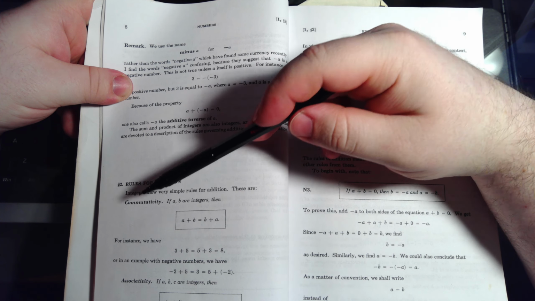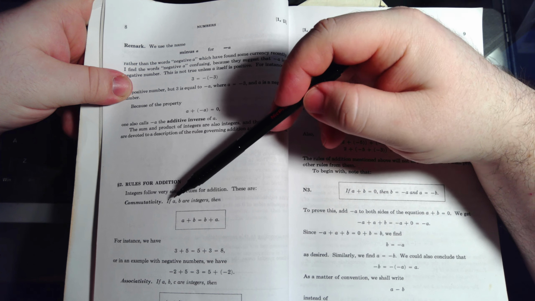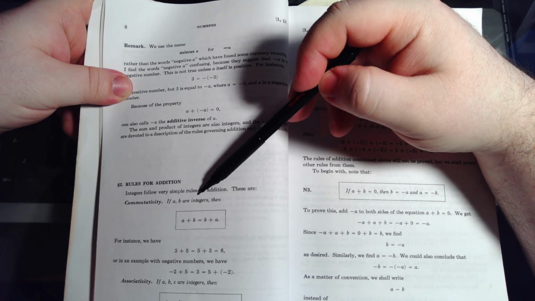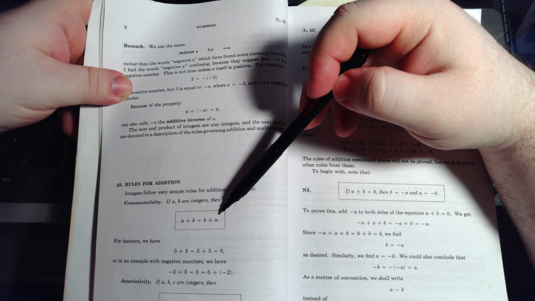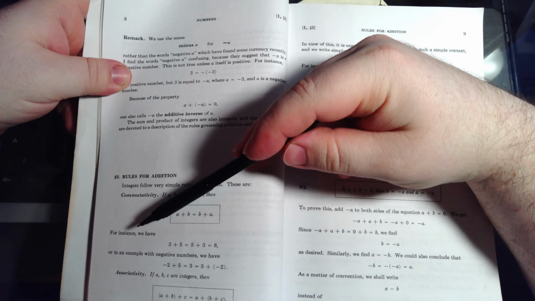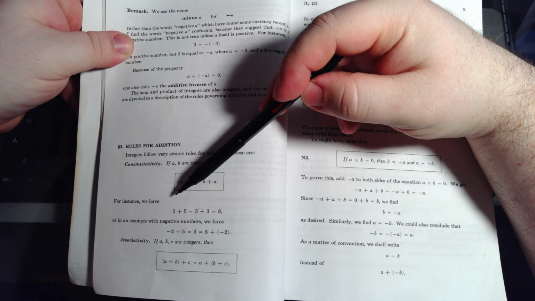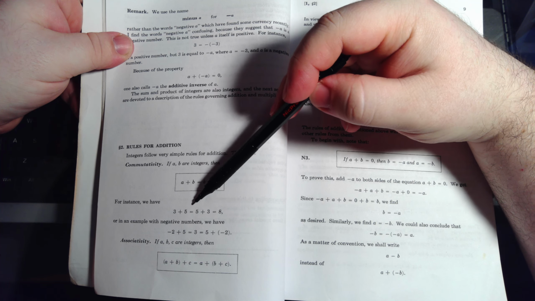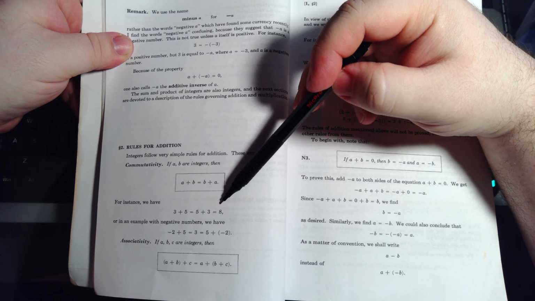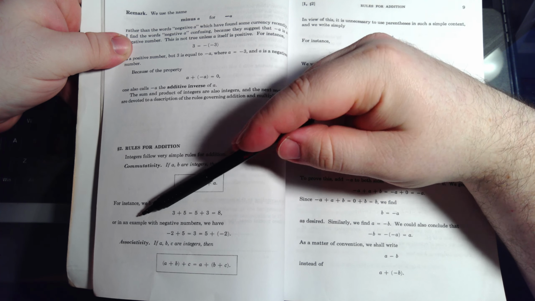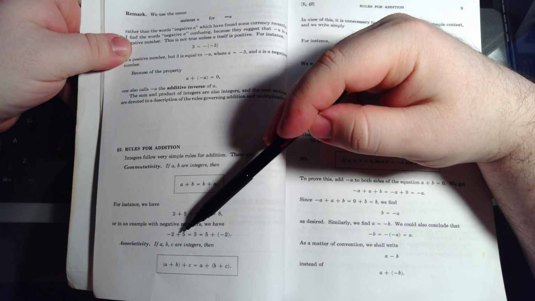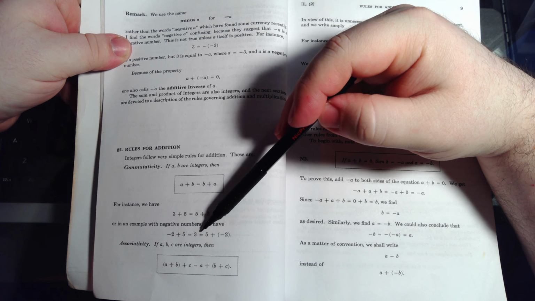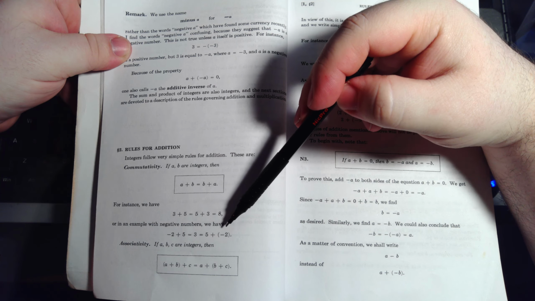These are commutativity. If a, b are integers, then a plus b is equal to b plus a. For instance, we have 3 plus 5 equals 5 plus 3 equals 8. Or, in an example with negative numbers, we have -2 plus 5 equals 3 equals 5 plus -2.